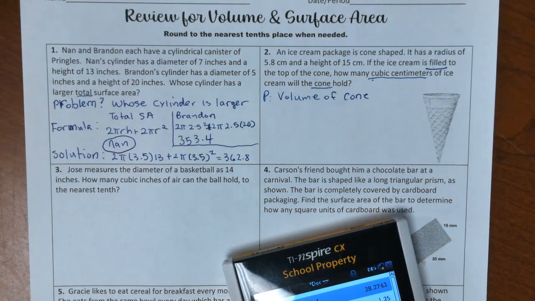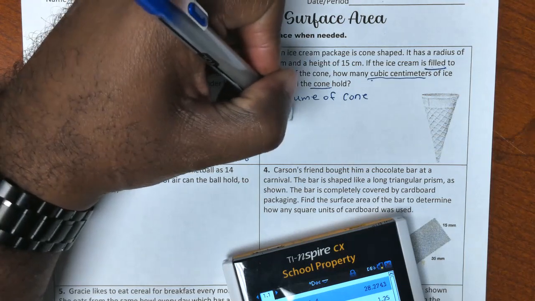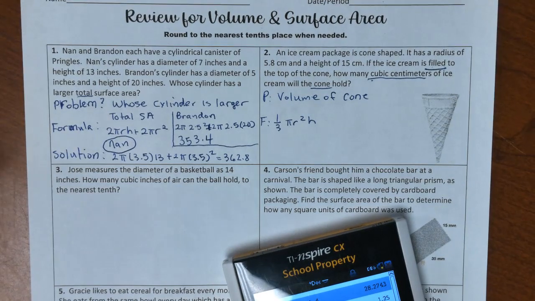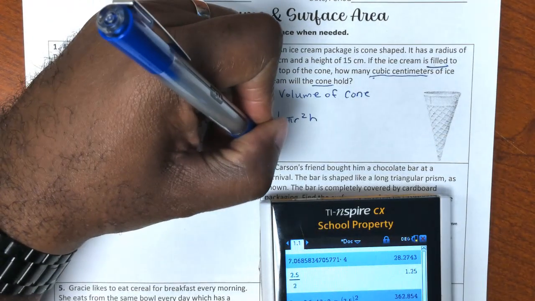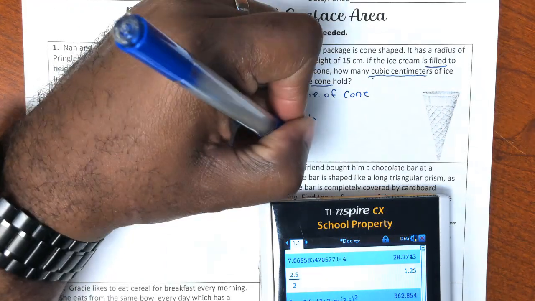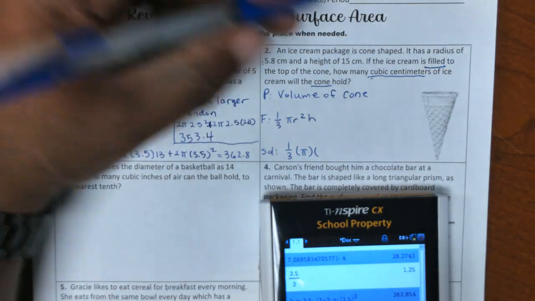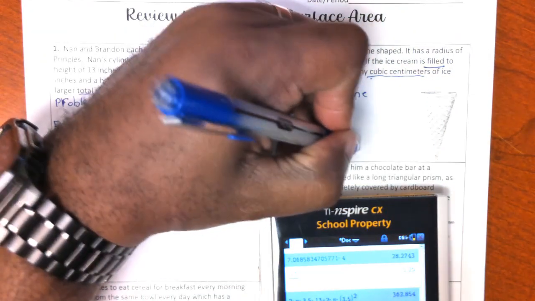Okay, and then we know the formula is going to be 1/3 pi r squared times h, because volume is BH, but it's a third of a cylinder. So then what we're going to do is we're going to plug in our numbers. So our solution is going to be 1/3 times pi times our radius, which is 5.8, squared, times your height, which is 15.